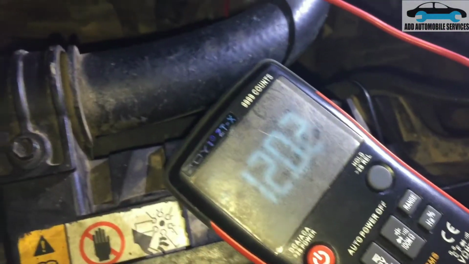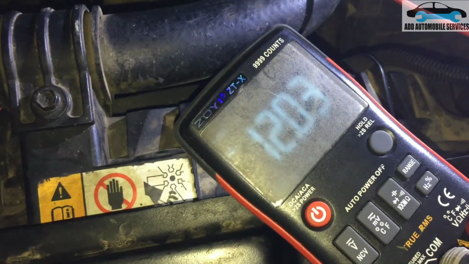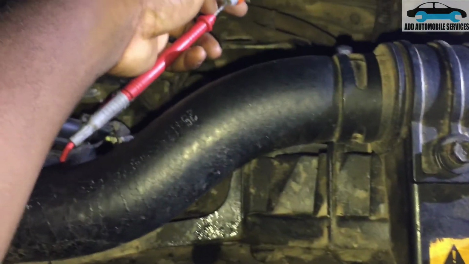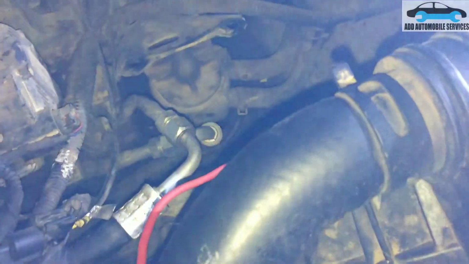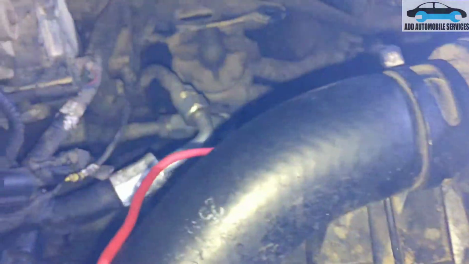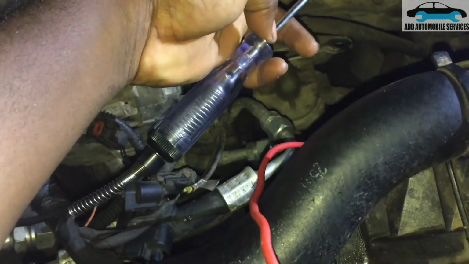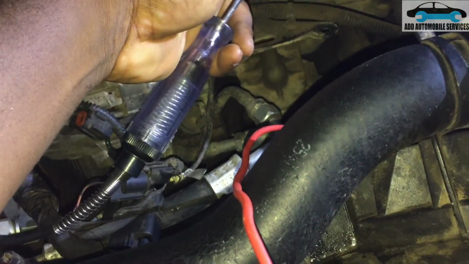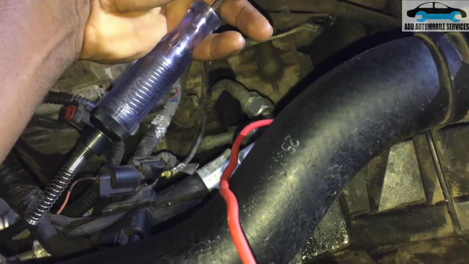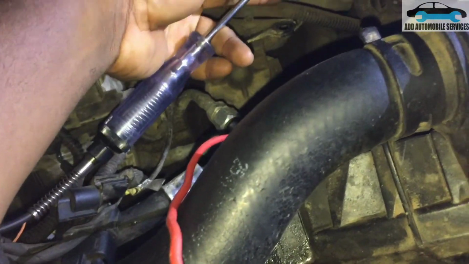You can see on my multimeter it is measuring the battery voltage, which is not supposed to happen. It's supposed to be a 5 volt signal. And it can also turn on a test light. That means there is a problem in the circuit, which I have to find.